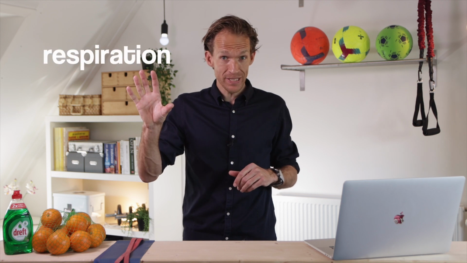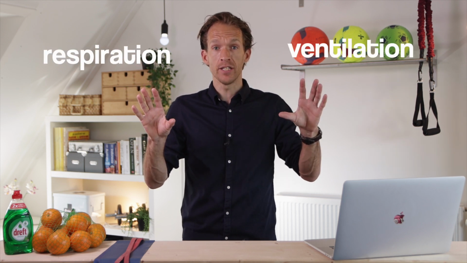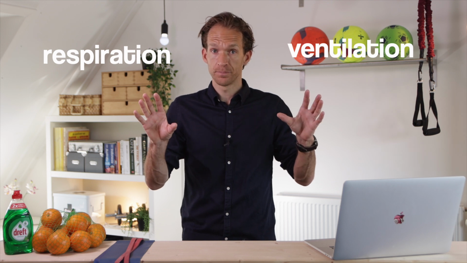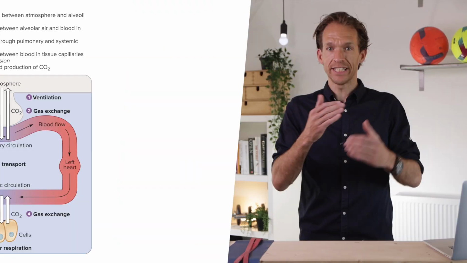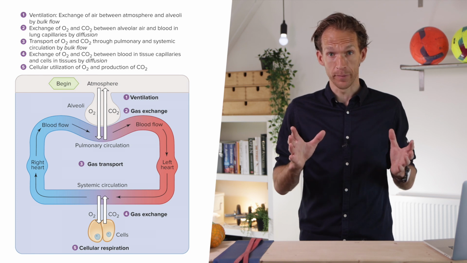Before we dive into the airways, we need to define the difference between respiration and ventilation. Respiration is the process of gas exchange. Ventilation is the process of airflow. Respiration therefore involves the actual metabolism of the cells, the consumption of oxygen, and the exchange of O2 and CO2 between the tissues, the blood, and the environment.